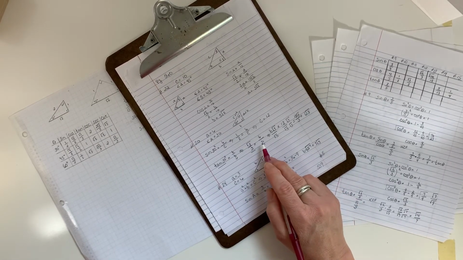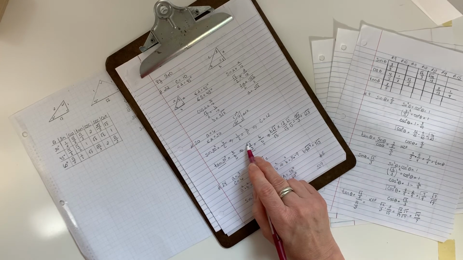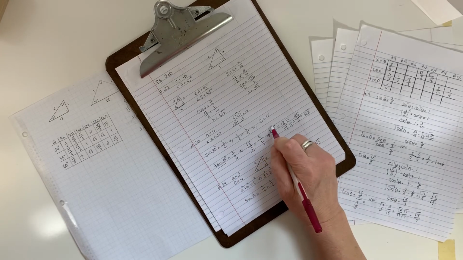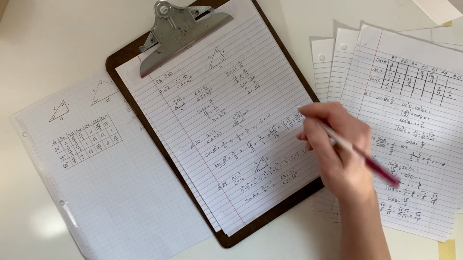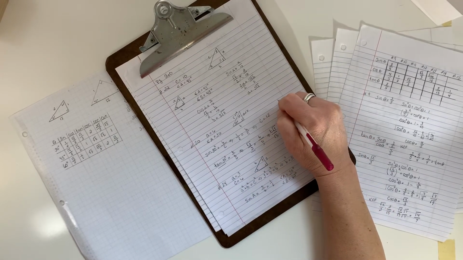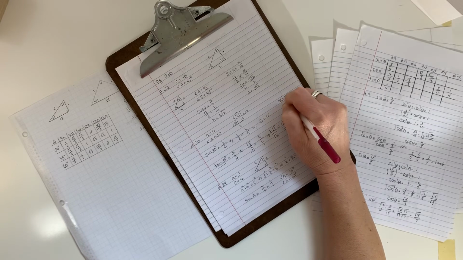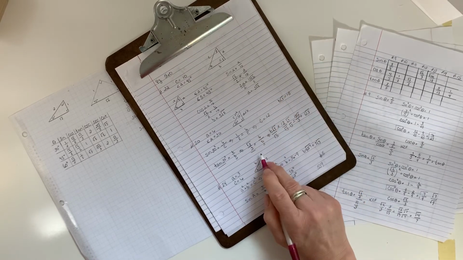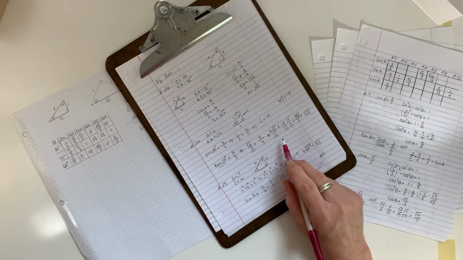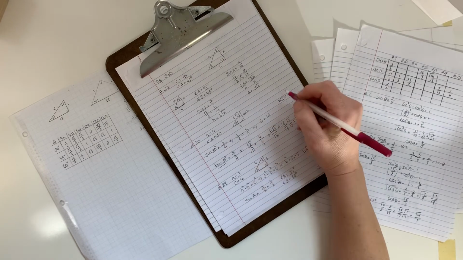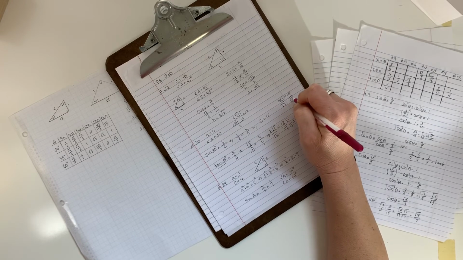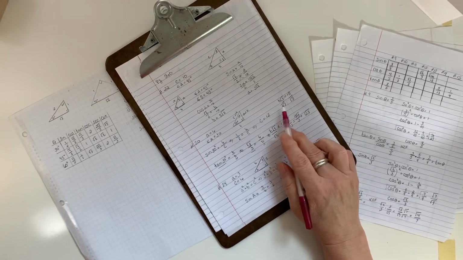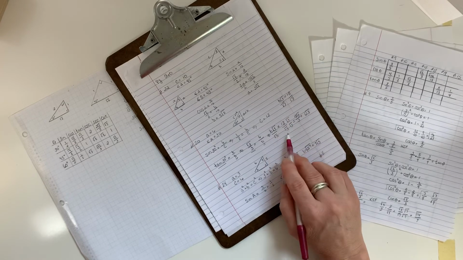So what I have here is B times the square root of 3, that's where that came from. The B times the square root of 3 is equal to 6 times 3, which is 18. Let me write this over here. B times the square root of 3 is equal to 18, okay? So then what I did was I had to solve for B, so I divide both sides by the square root of 3, okay? So B is equal to 18 over the square root of 3.